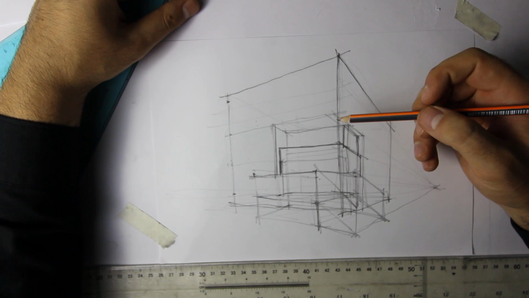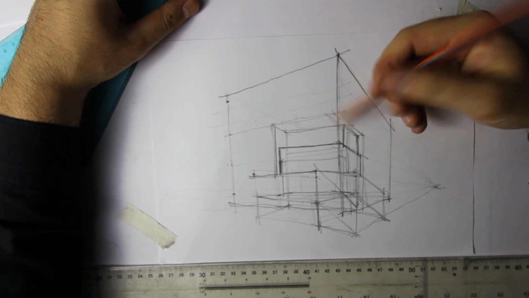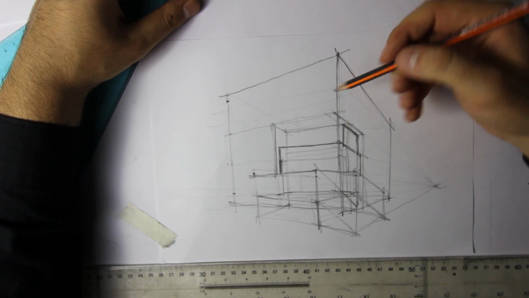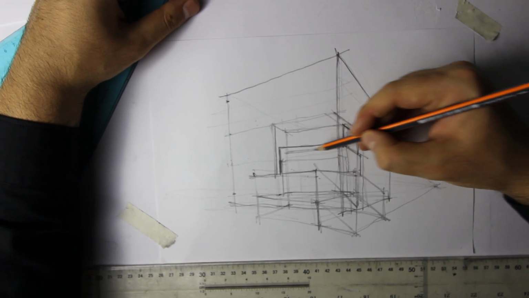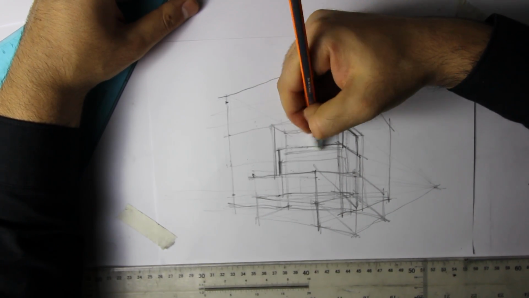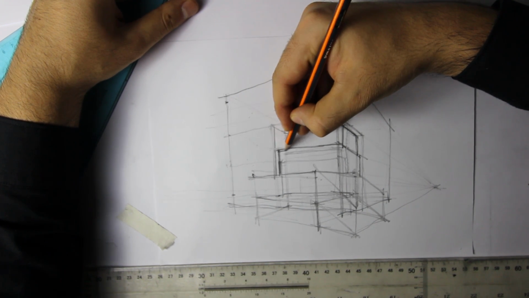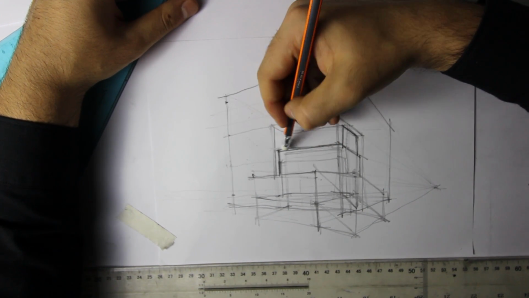So how do we draw the windows in equal partition, considering that this is 3D? It's perspective. It's not going to be equal. It's going to be smaller as it goes away in perspective. Just to correct a couple of lines here.